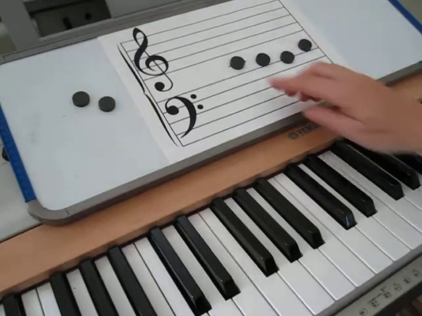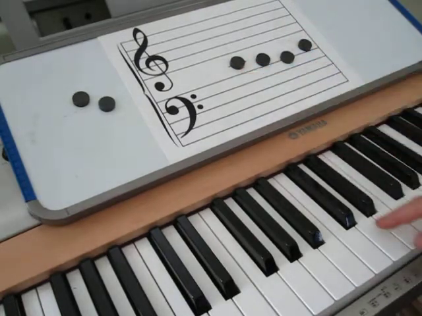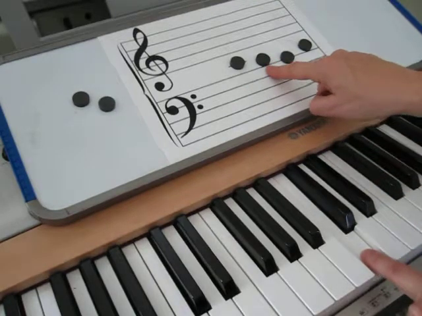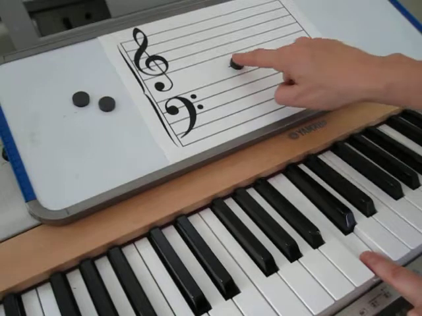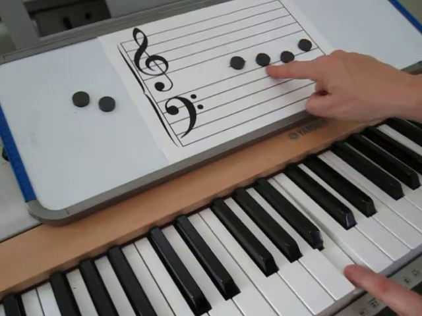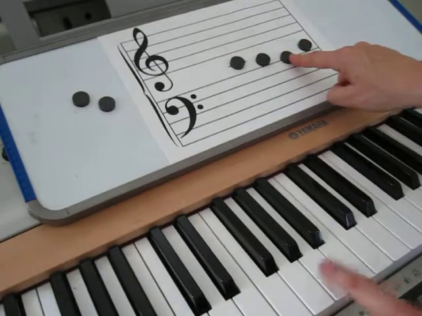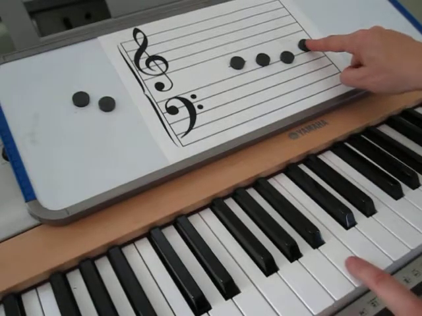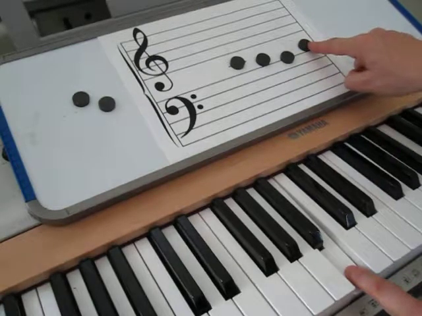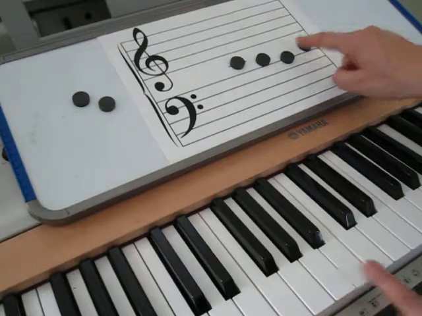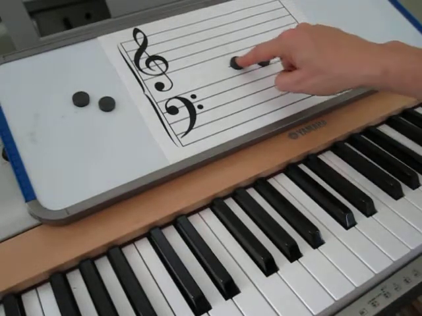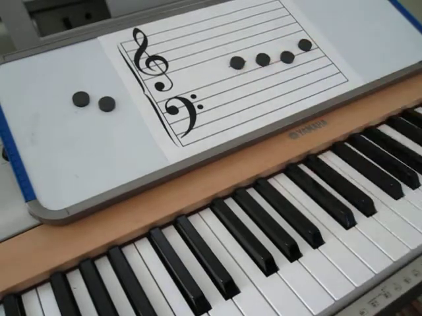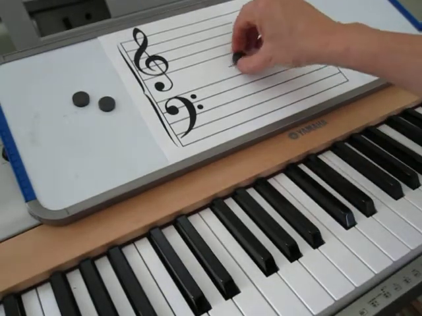Okay. So we're going to start with C, and we're going to go down a second from a line to a space note. From a space to a line is down another second, and from a line up to a space is another second. So you didn't have to know these notes, but you had to know your starting note, which was C.